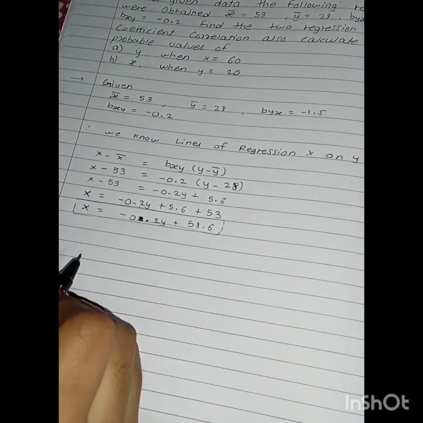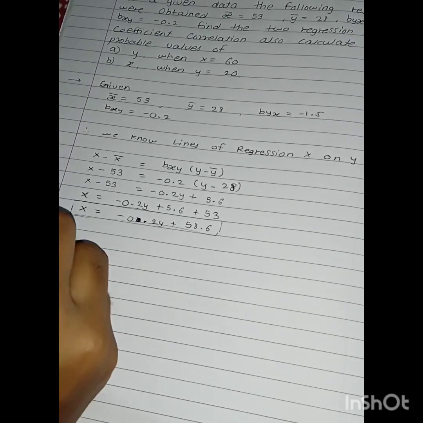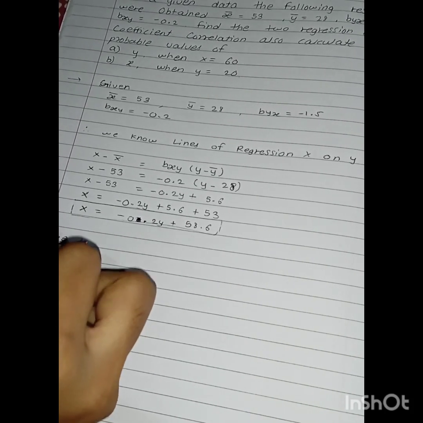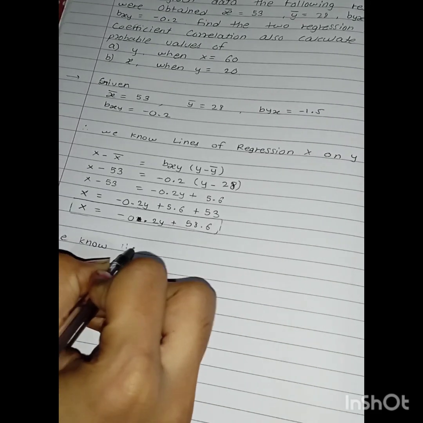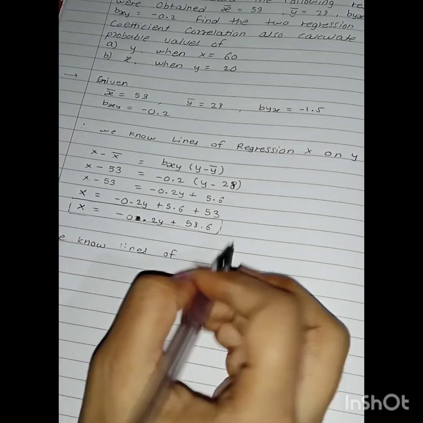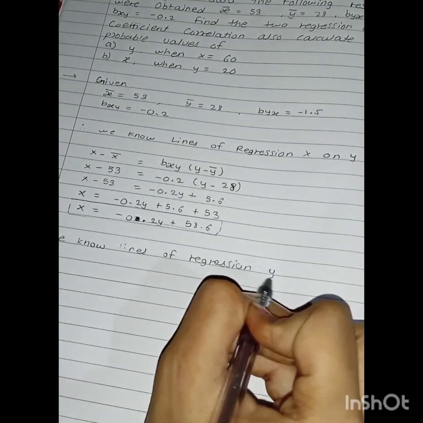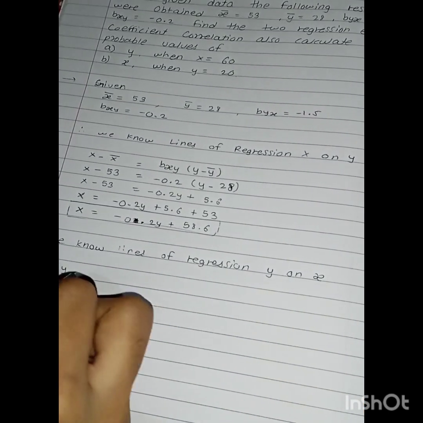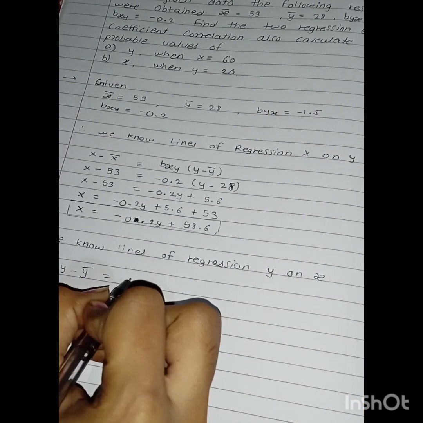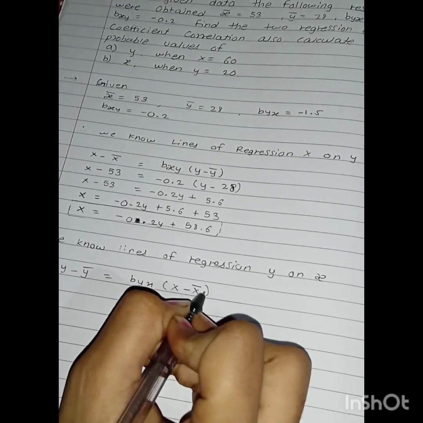Then we calculate the line of regression y on x. The formula is y minus y bar equals b of yx times x minus x bar.